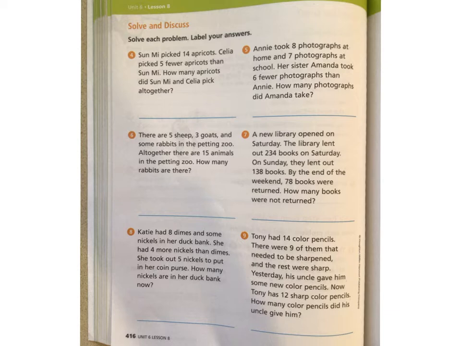The biggest thing with these is to make sure that you're reading them carefully, okay? And just, as we're doing them, we're going to be writing down some things to help us, because you can't just do these in your head. You have to write some things down. So let's look at the first one, which is number 4.